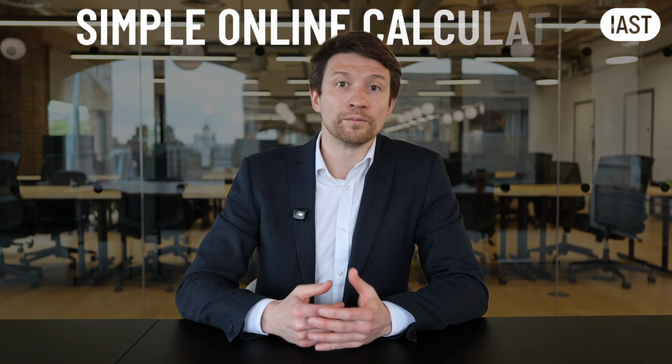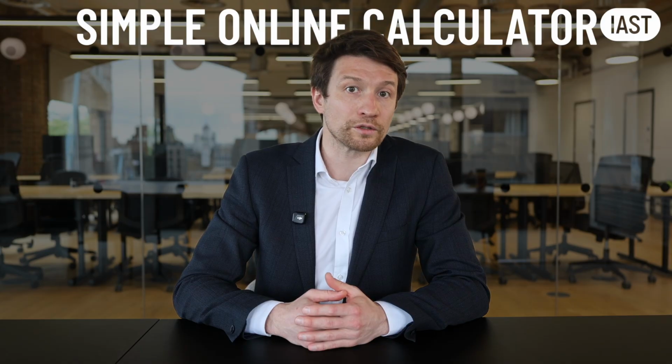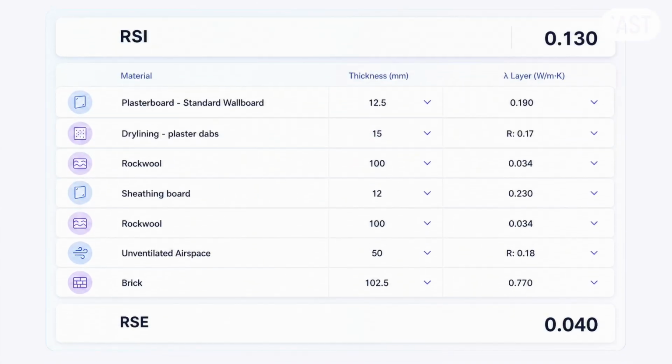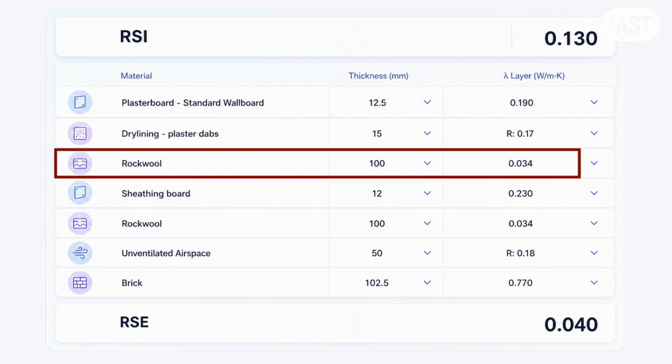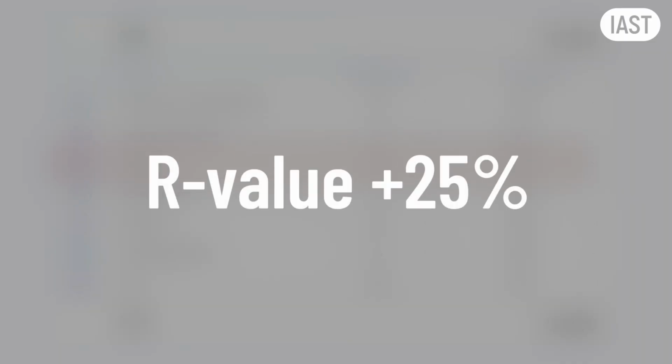Level 2 is a simple online calculator, useful for early stage estimates on straightforward construction. Same scope as manual, homogeneous layers only. And it has the same problem. In a simple calculator, there is no way to enter steel studs or cladding brackets. The entire lightweight steel frame layer gets entered as a primary material, insulation. The steel simply does not exist in the model. The result will overestimate R value by 20 to 30%.